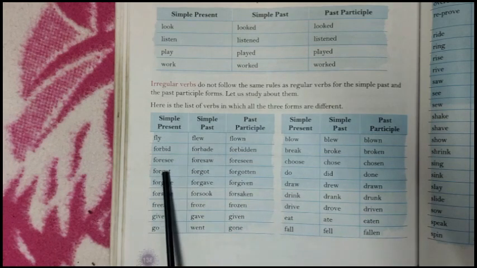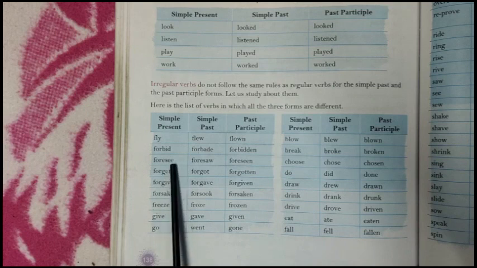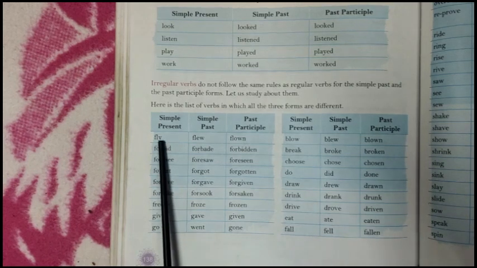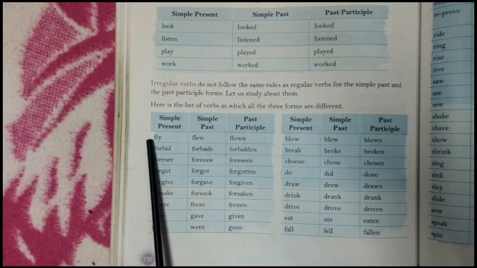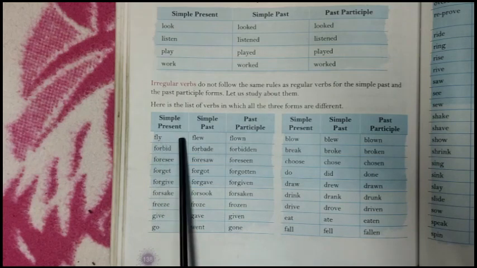Now, this first form, we use it for the simple present. We are also going to use it for the simple future tense. Okay, so let's make an example here. The bird will fly away.